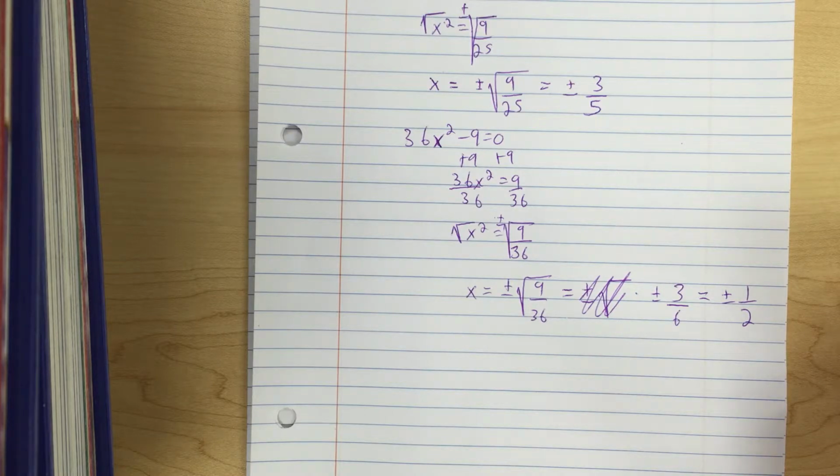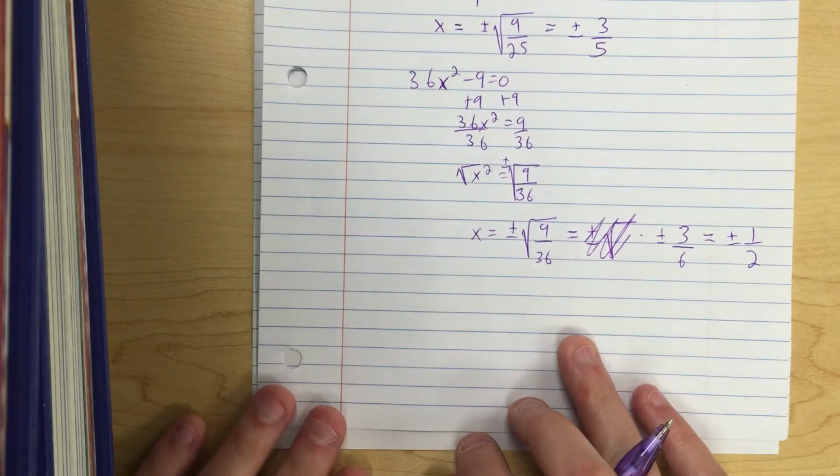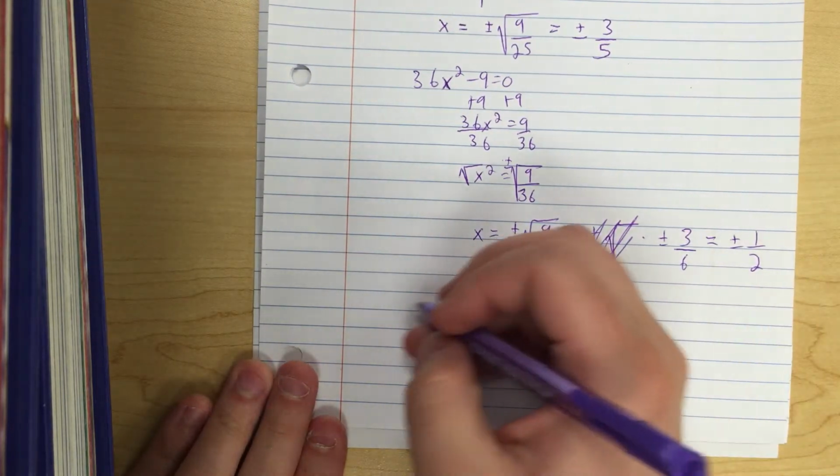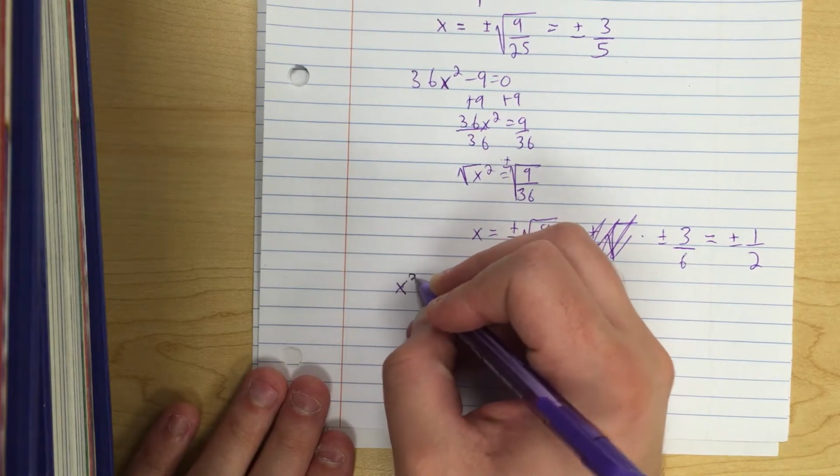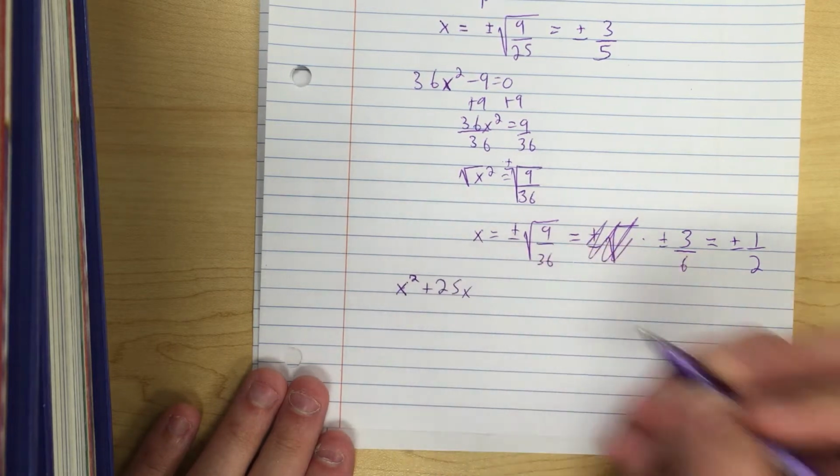And the last type of problem is a pretty simple type. The only thing is we need to factor something out first, like a common term. So this last problem I'm going to have here, let's say I had x squared plus 25x.